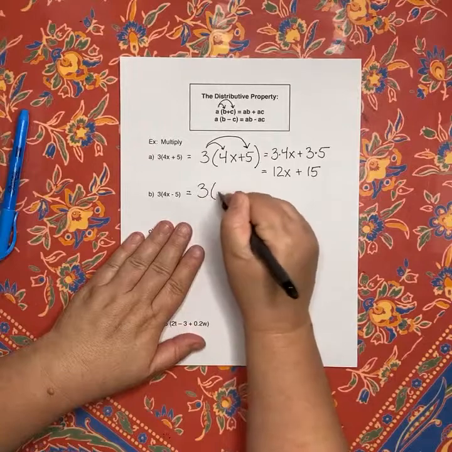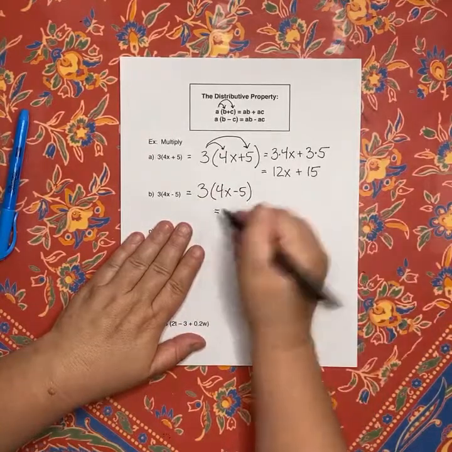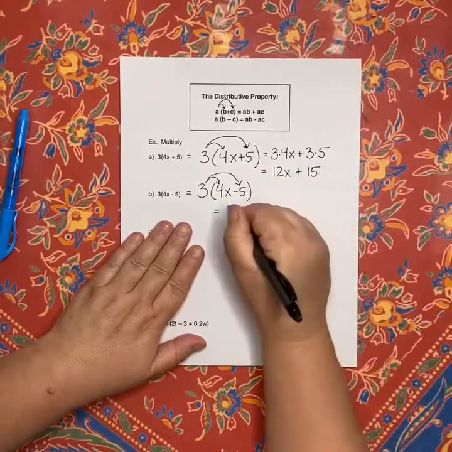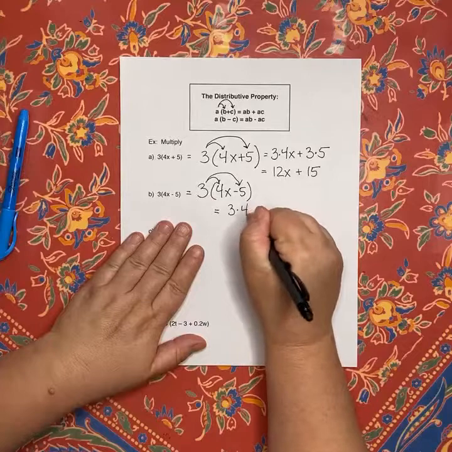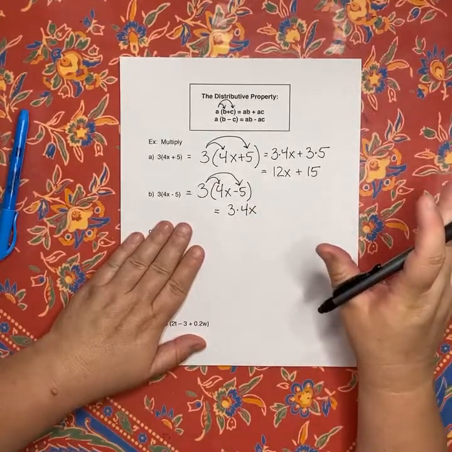So it's 3 times the quantity 4x minus 5. Good question. Again, arrows, but only if you like the arrows. I get 3 times 4x, and look how I'm going to write this. Now, different people have different styles.